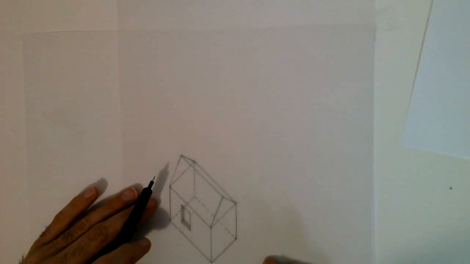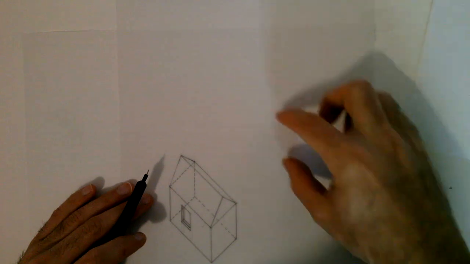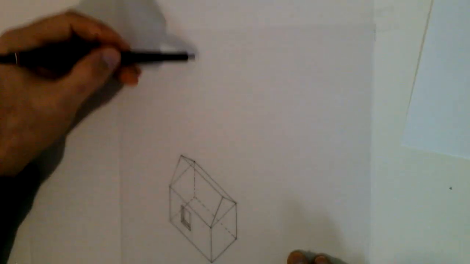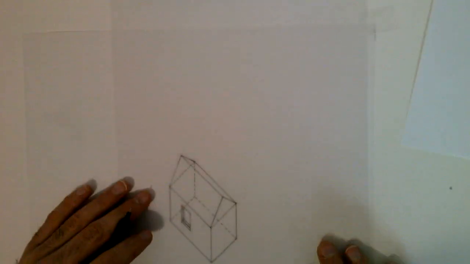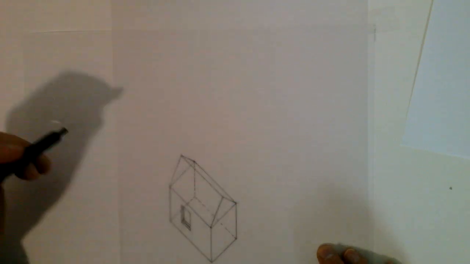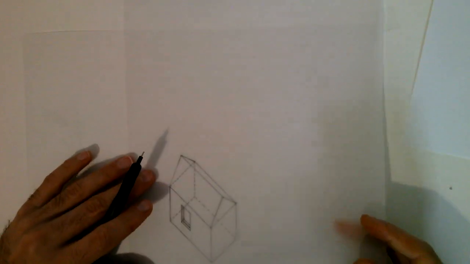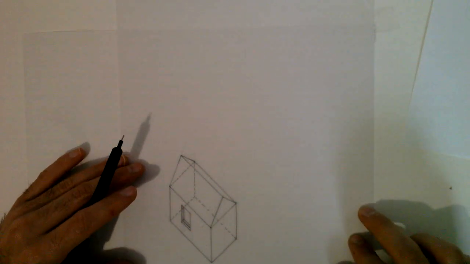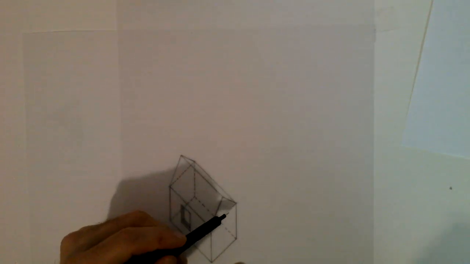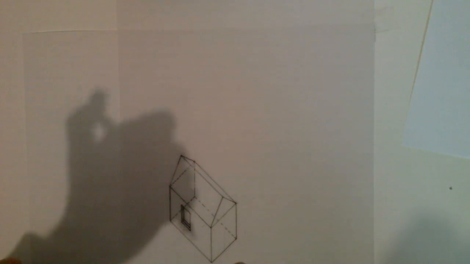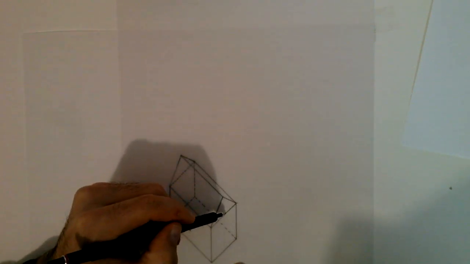I'm going to start here because then I want to have some annotations here. I want to pull apart these elements, and I want to give myself enough space. So I'm going to start here and simply tracing over these lines to show the walls.